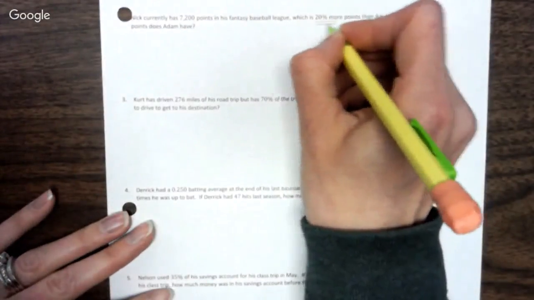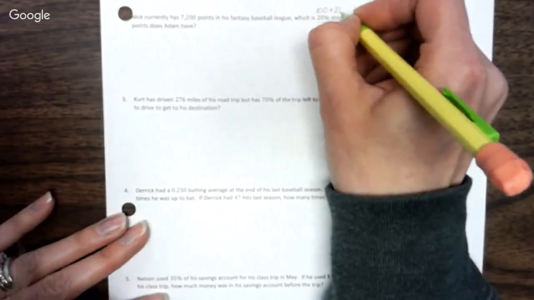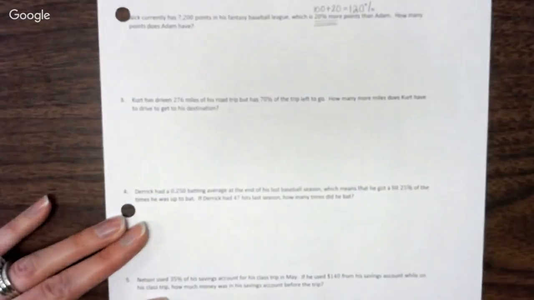So this page says that Nick currently has 7,200 points in his fantasy baseball league, which is 20% more points than Adam. So how many points does Adam have? Okay, so notice that this says 20% more. That means that we have to take the 100 and add 20%. So we're talking 120% here. We're not just going to use 20 because that word more tells us that we're increasing.